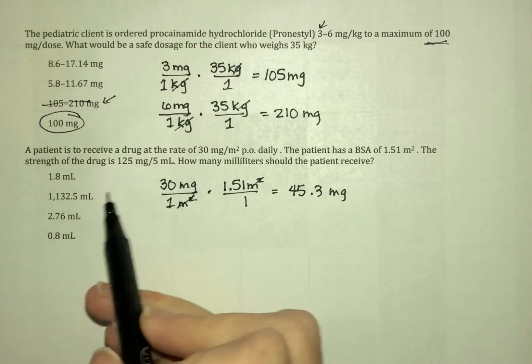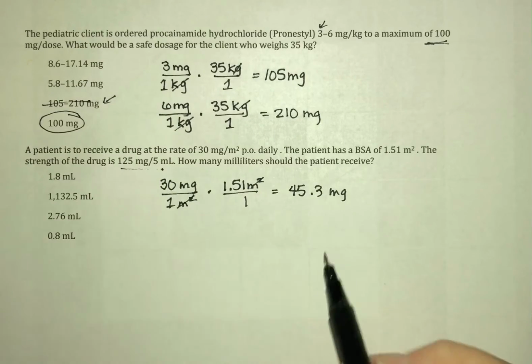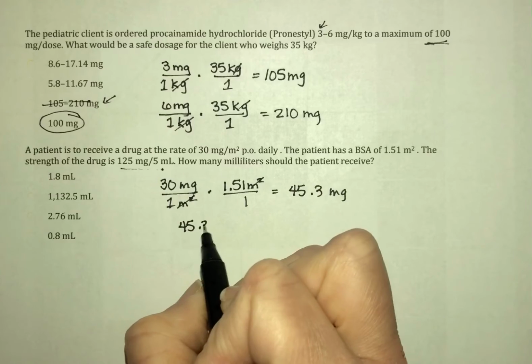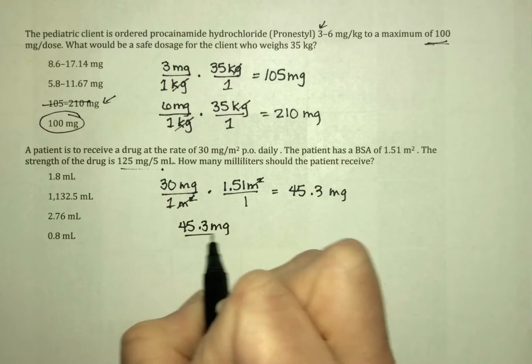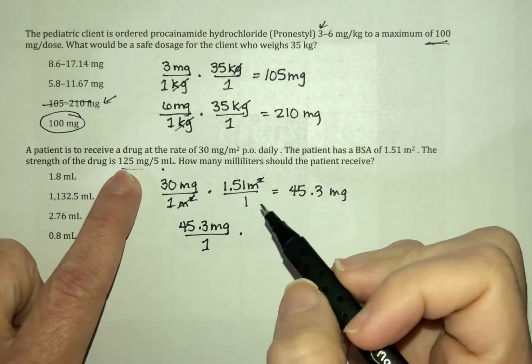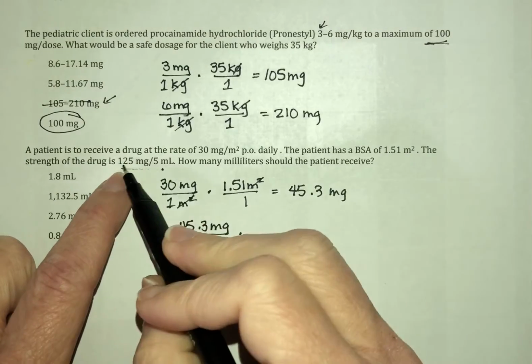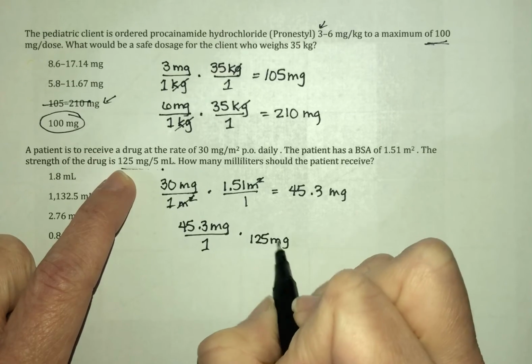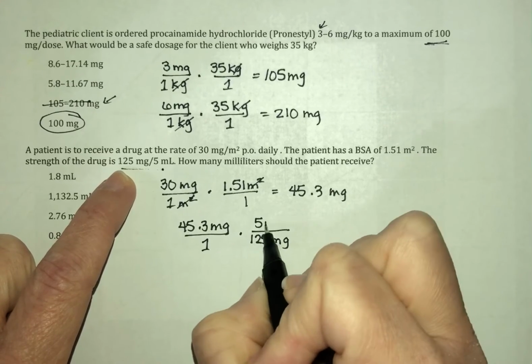Now we're supposed to go to milliliters, so now we're going to use this bit. I have 45.3 milligrams over 1 times, remember we want our milligrams to cancel out, so I'm going to put the 125 in the bottom for 5 milliliters.